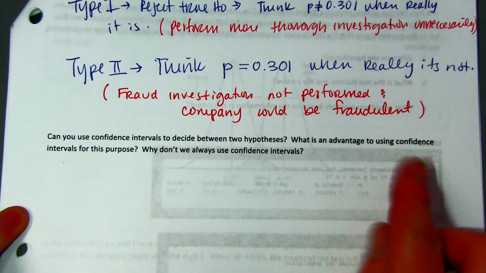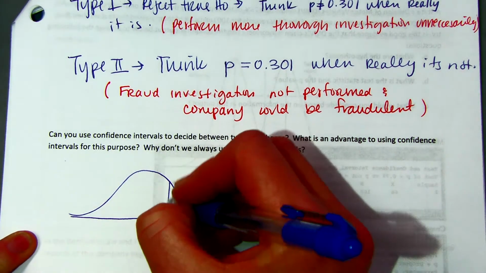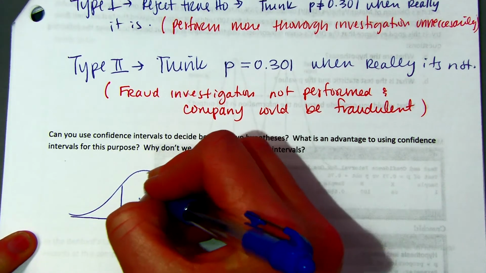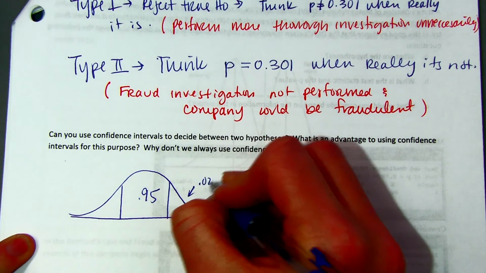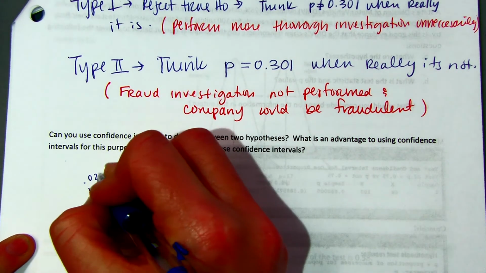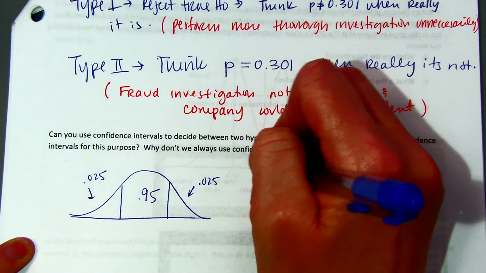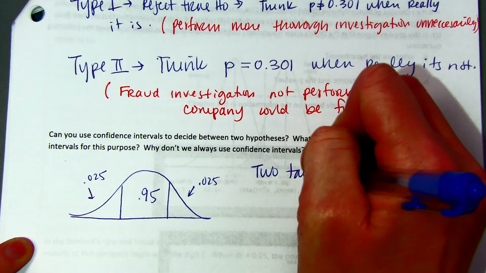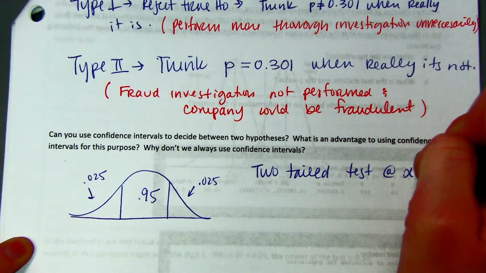Remember when we described confidence intervals in the last chapter? If I have a 95% confidence interval, then that means I have 0.025 and 0.025 in the tails. So a two-tailed test at an alpha level of 0.05, right?